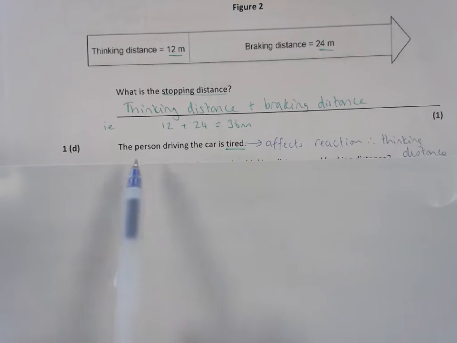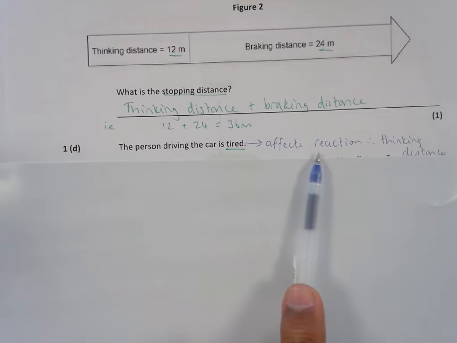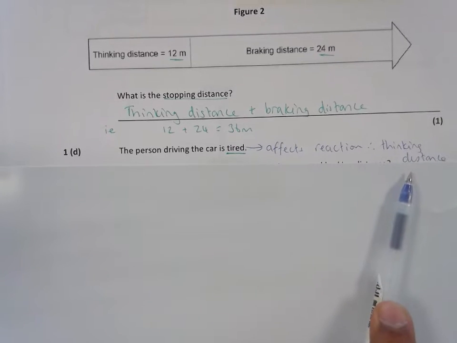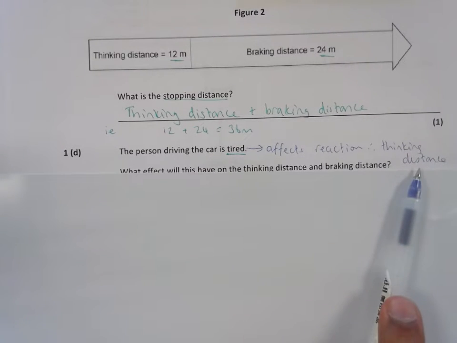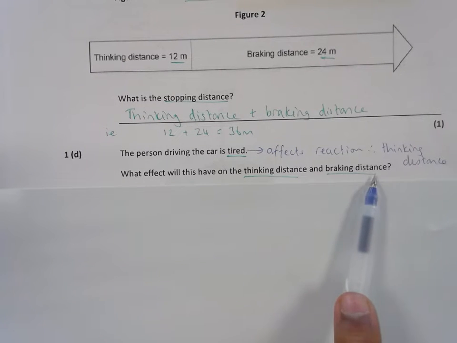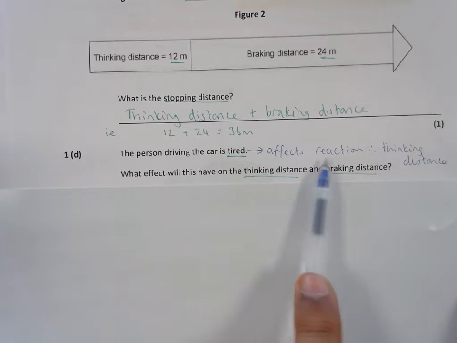1d. The person driving the car is tired. Now immediately I'm thinking this will affect their reaction time, and therefore it will affect their thinking distance. What effect will this have on the thinking and braking distance? Well, if you're tired, then your reaction time is going to be a longer reaction time, and therefore you'll travel a further distance.